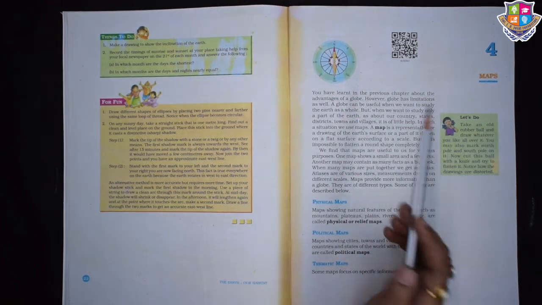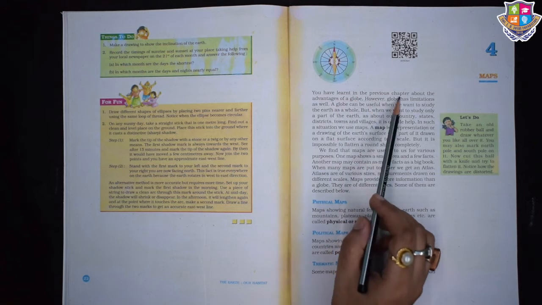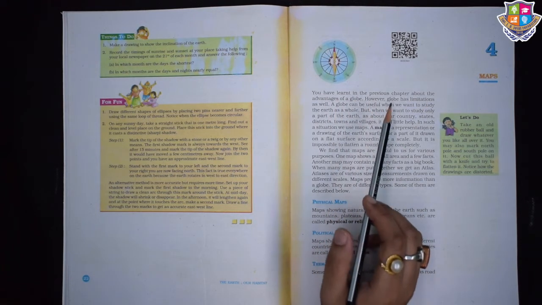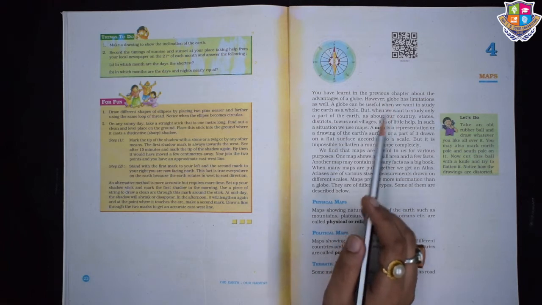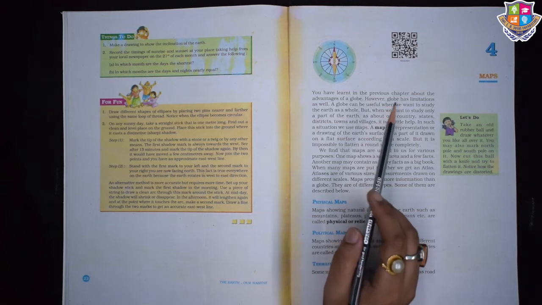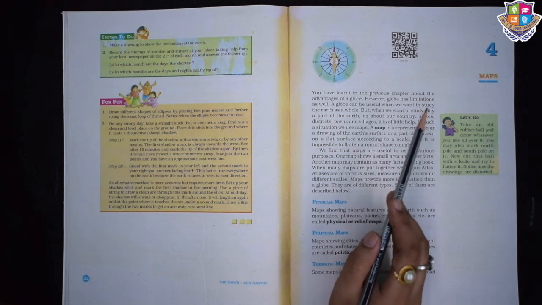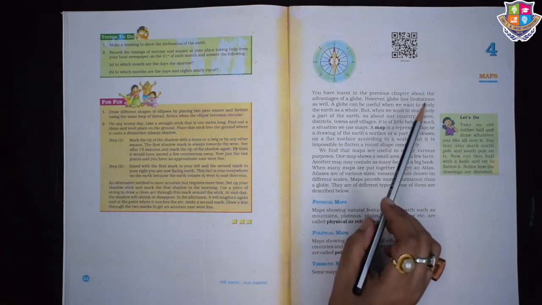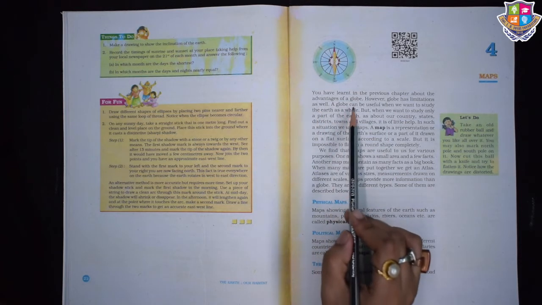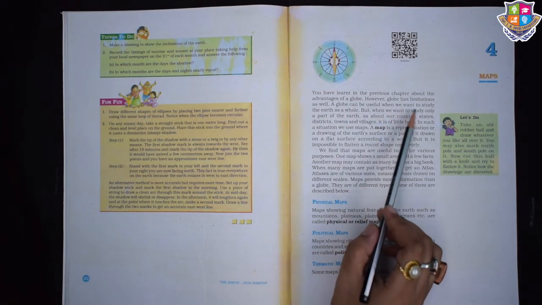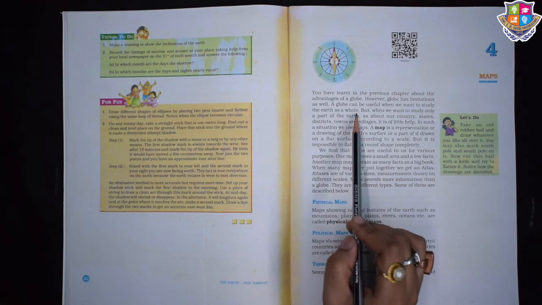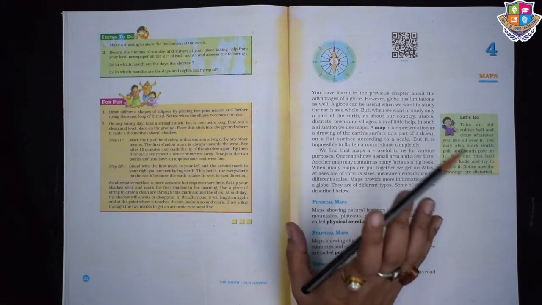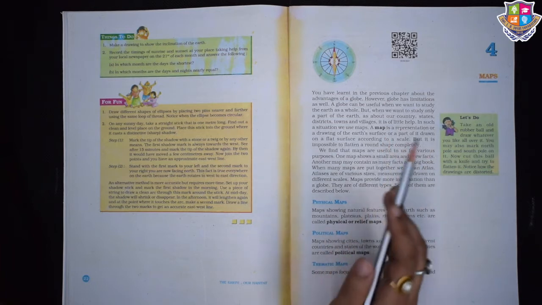Now, you have learnt in the previous chapter about the globe and its advantages, and there are also some disadvantages. However, the globe has limitations as well. A globe can be useful when we want to study the earth as a whole. See, when we want to study the earth as a whole, we can use the globe.